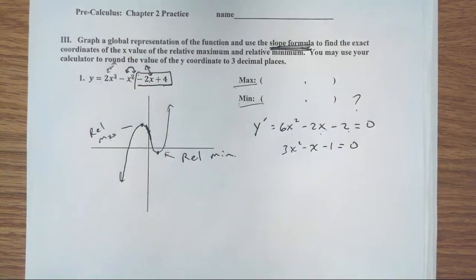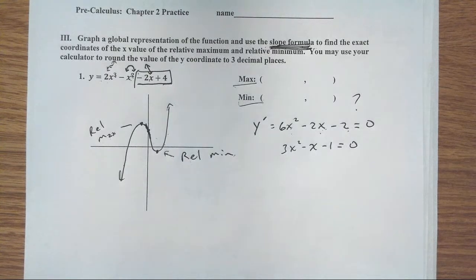And then I'd check, does it factor? I promise you when we take the test, it will not factor.